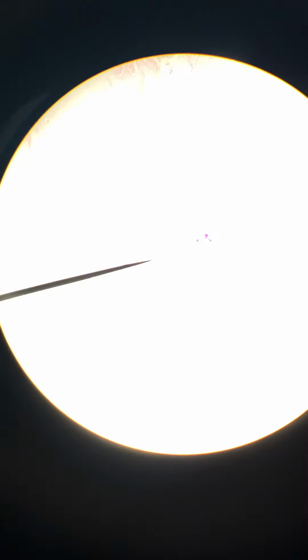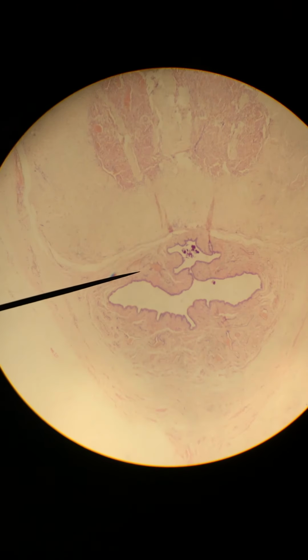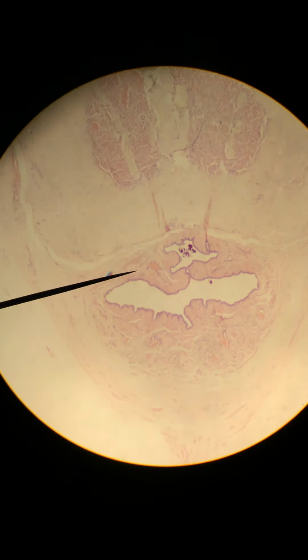And 24, I think this is the slide of the penis. So at the pointer is the corpus spongiosum, and the open area within that is the penile urethra. I think that was a question straight from your quiz.